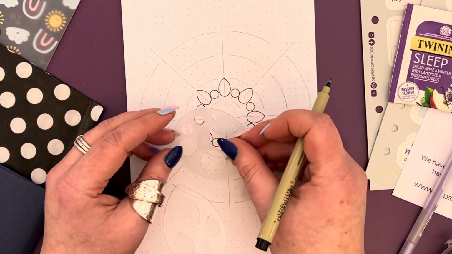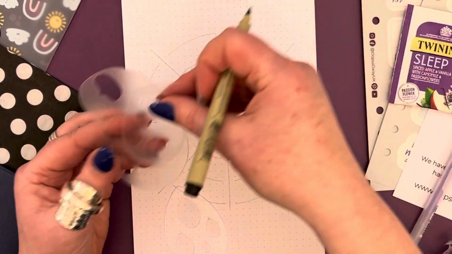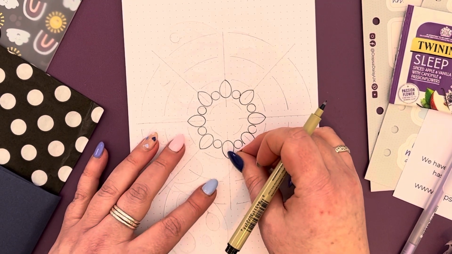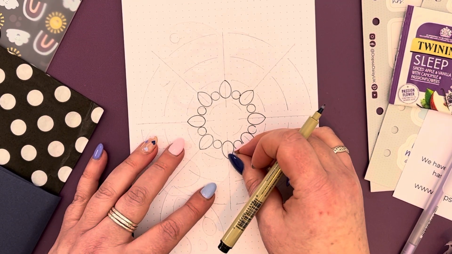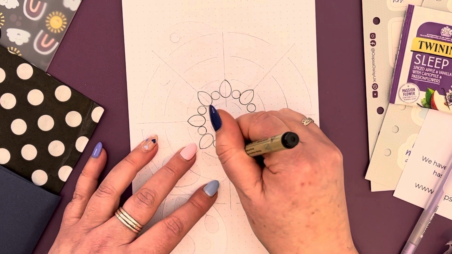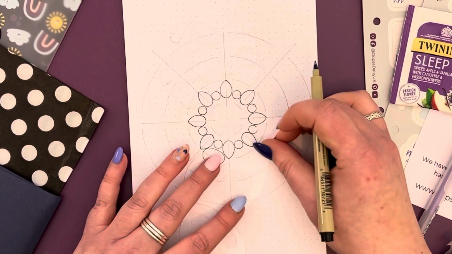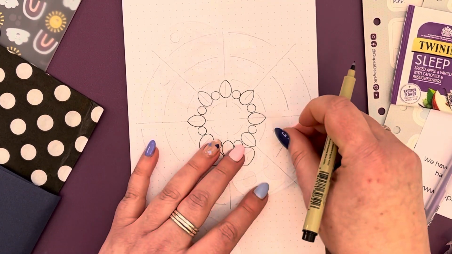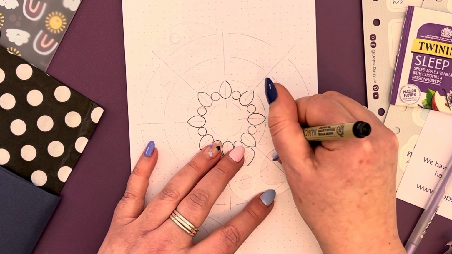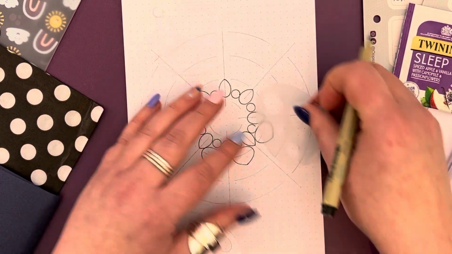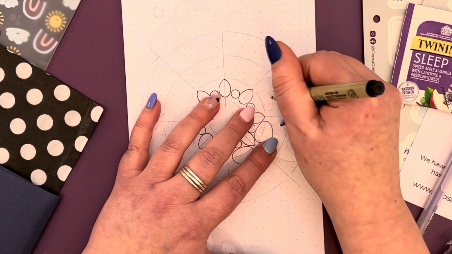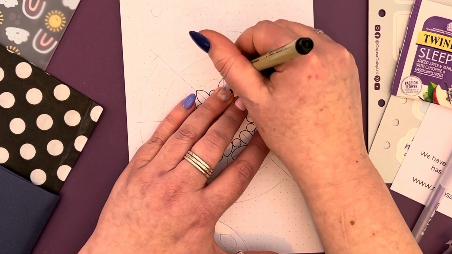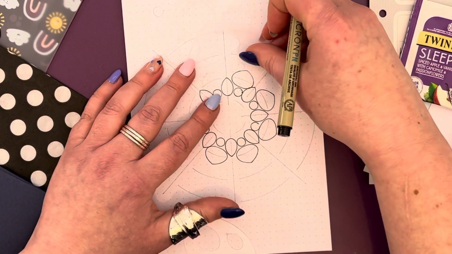We then need to add shapes around the outside of that, so pick a different shape. I'm going to go with this one, and I'm going to sit it on there, I think, so that it sits just above the circle, and again repeat it in the same position the whole way round. You can see how we're building up the pattern gradually.